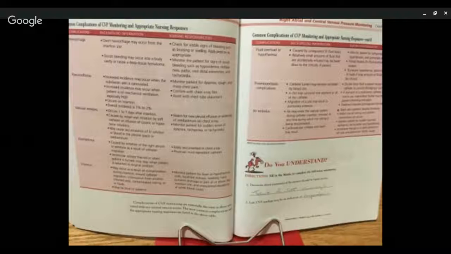Other complication that is common with CVP monitoring is vascular erosions. They occur days after insertion. It's caused by vessel wall irritation, by a stiff catheter, or infusion of hypertonic solutions. May cause accumulation of IV solution or blood in the pleural space or mediastinum. Appropriate response for vascular erosions is to watch for new pleural effusions or widening of the mediastinum on chest X-ray.